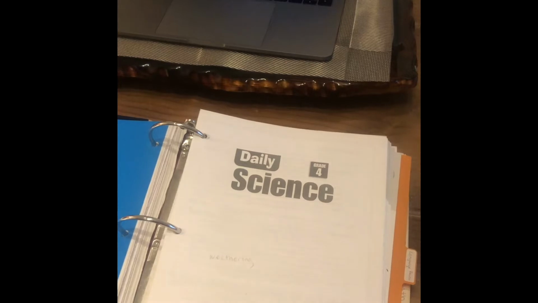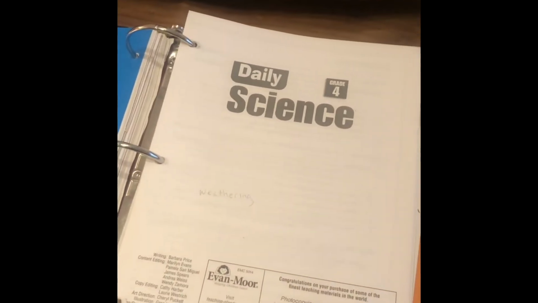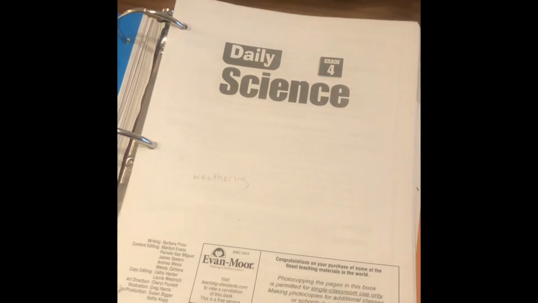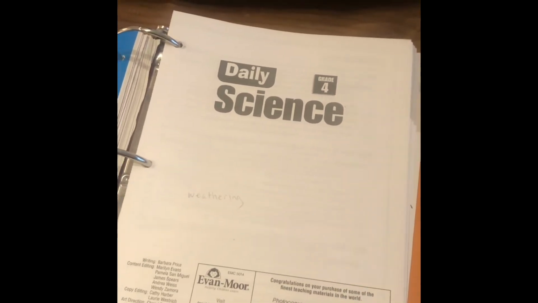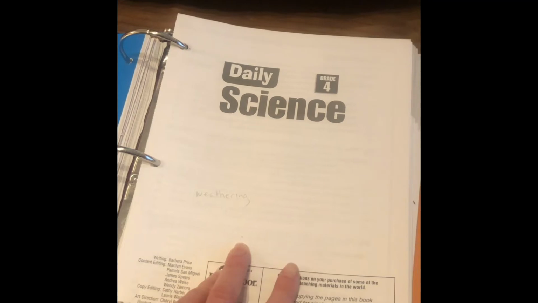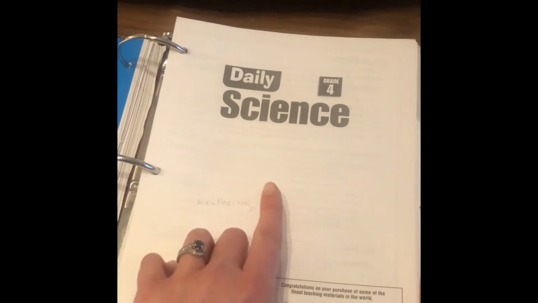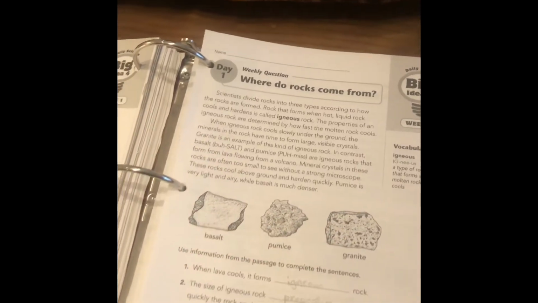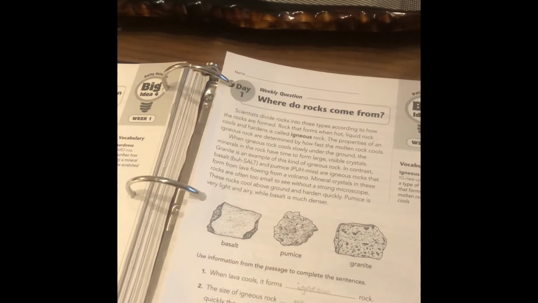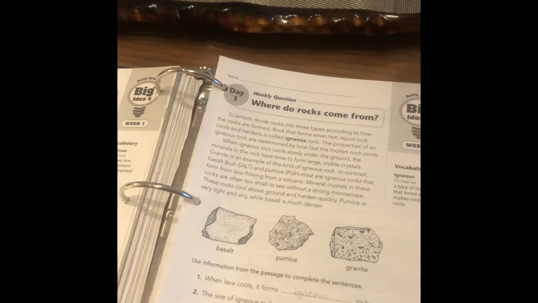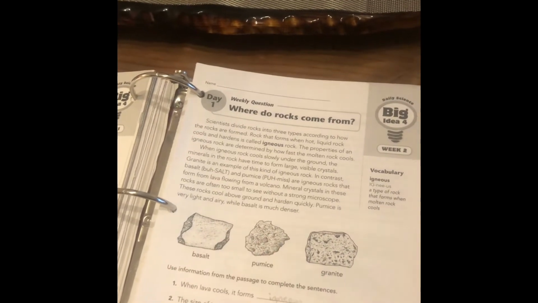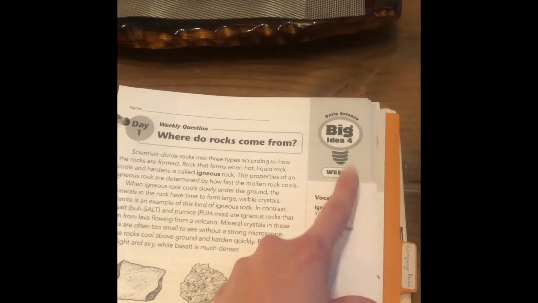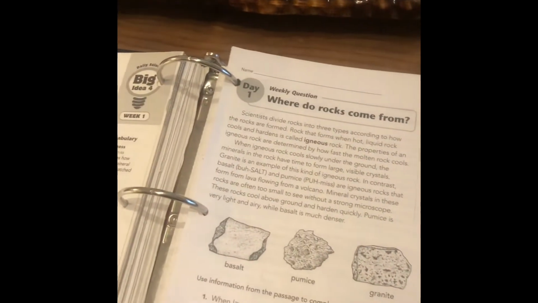Okay, so Evan Moore daily science journals, I don't feel like are complete enough to be a curriculum themselves, but they're definitely a great jumping off point, especially for lower elementary and even upper elementary. This is for my 4th grader. And so there's a big idea that's listed every week. And so what I do is I just use this as my basis to kind of help plan my lessons. So for instance, this lesson, and this is big idea 4, and then there's 4 weeks in each big idea, is where do rocks come from?